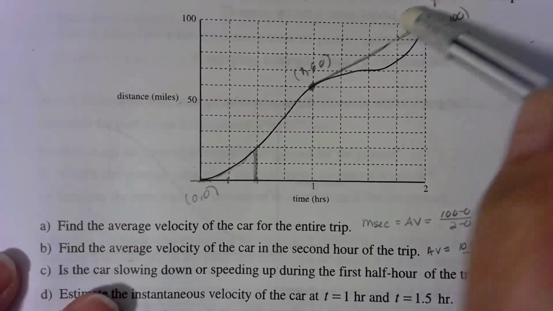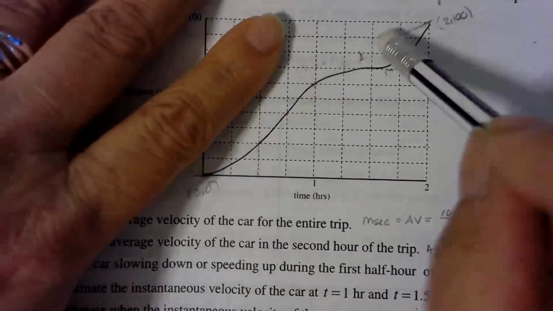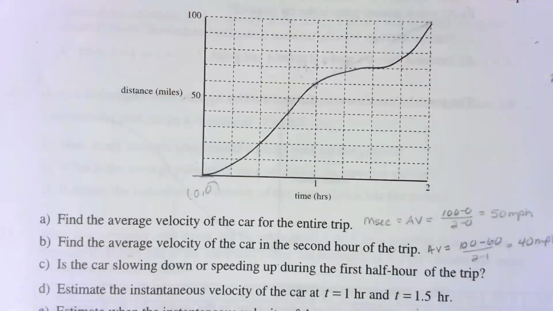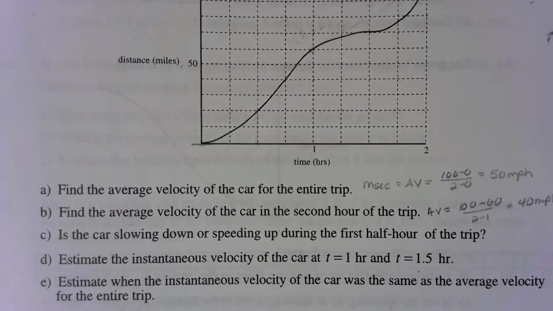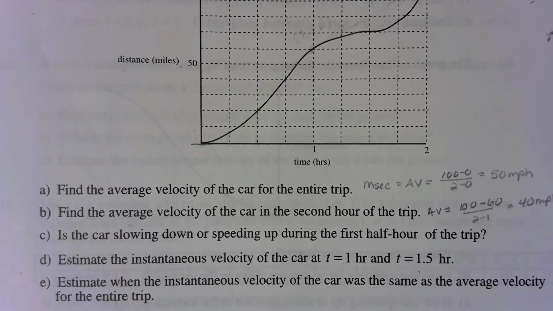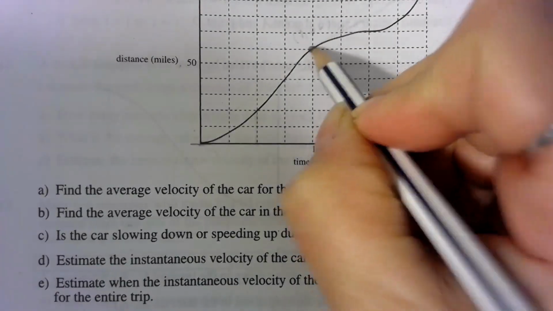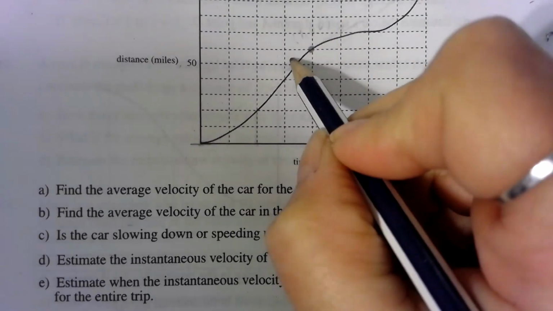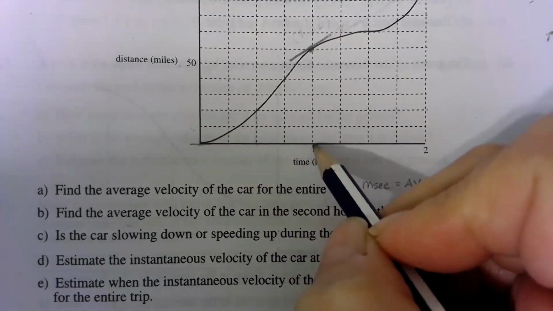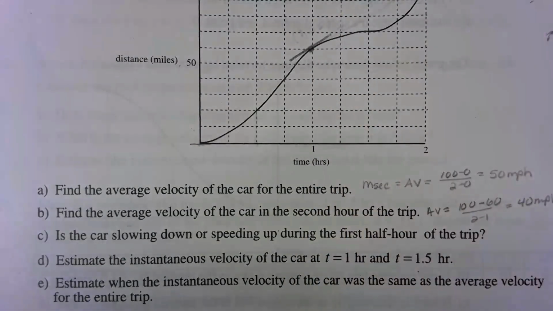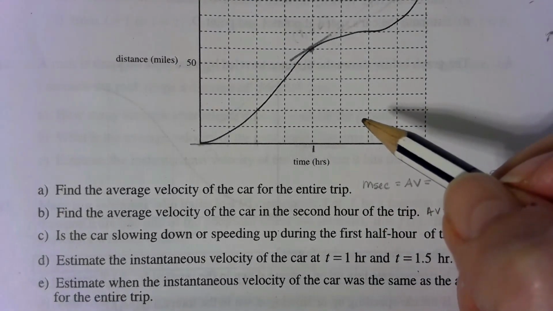Then we're asked to estimate. Sorry about this, but usually I print graphs out, but I was kind of busy tonight, so I'm just using the book. Part D is estimate the instantaneous velocity at t equals 1 and t equals 1.5. So here's t equals 1. Now they're saying instantaneous. The I word is there. So what they're talking about is the slope of the tangent line to this curve at the point where t is equal to 1. So 1 is my a, when x equals a.